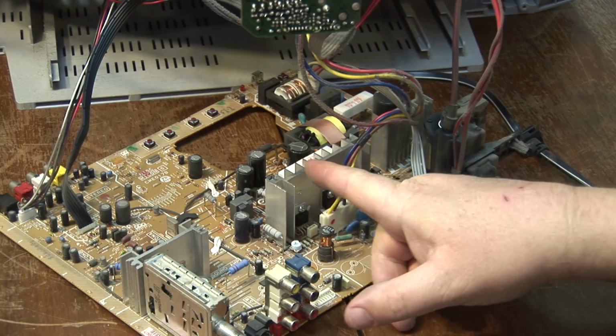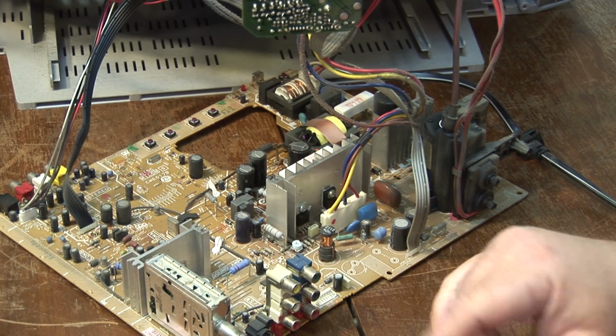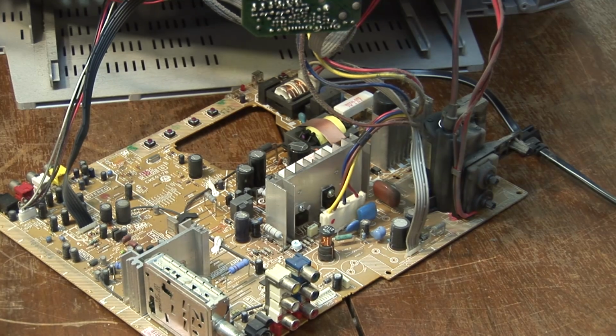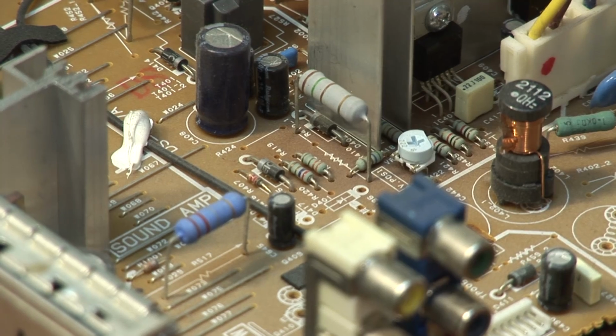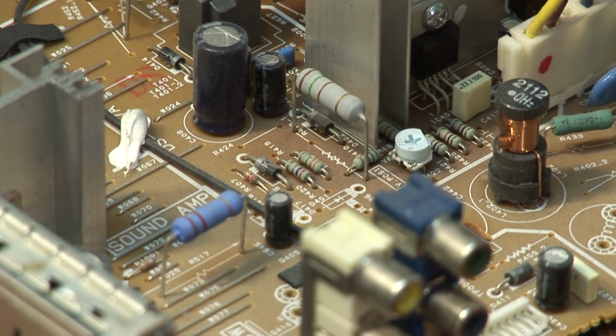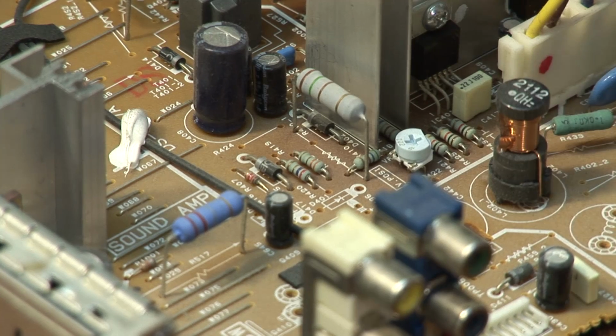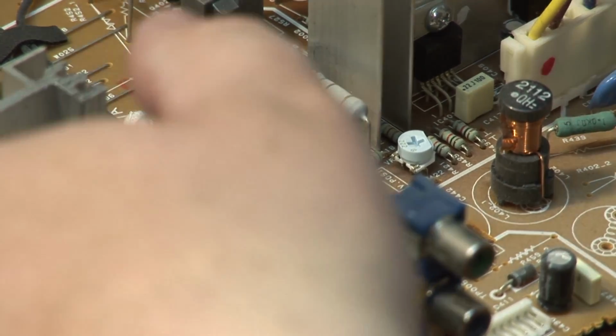So that would make this IC here our vertical output IC. And we can confirm that if we look down on the board here, look real close down here. Here's our vertical size adjustment control here. Our problem on this set is going to be in the vertical circuit, and it's going to be a small capacitor. Guaranteed it's going to be a very small capacitor that's bad, probably in the 1 or 4.7 microfarad range.